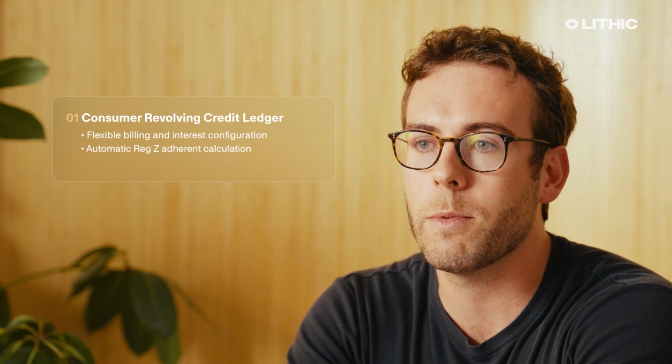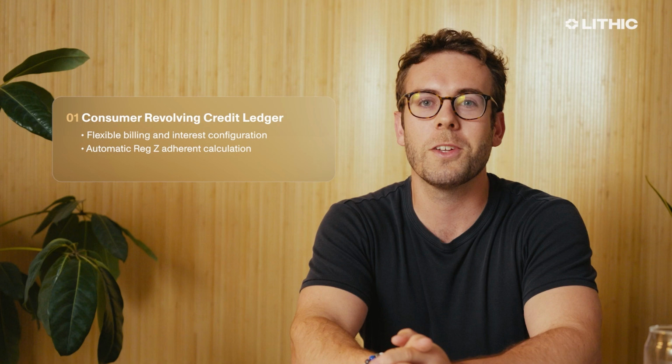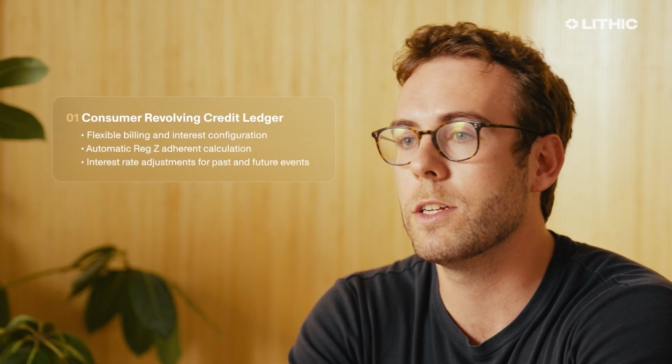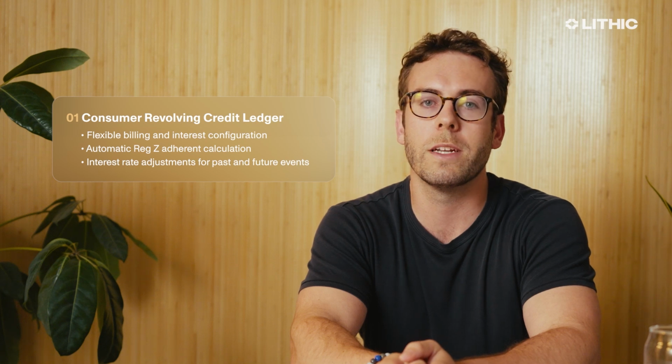Lithic will automatically apply waterfall repayment allocation to adhere with Reg Z. We surface all of this data in our Statements API. And you can programmatically schedule interest rate adjustments for the past and future events. This means you can run promotional campaigns like 0% for a limited time, or retroactively set cardholder rates in accordance with the Military Lending Act.